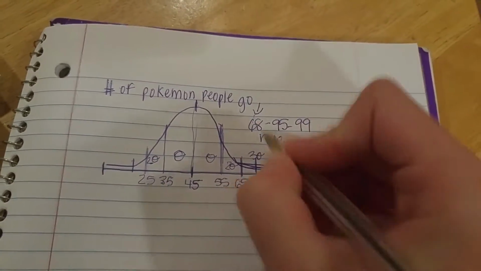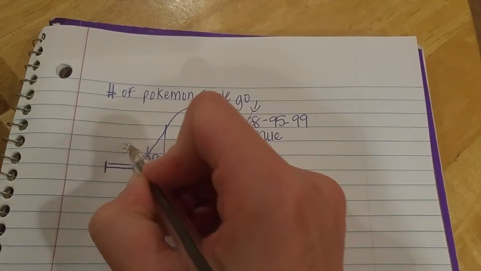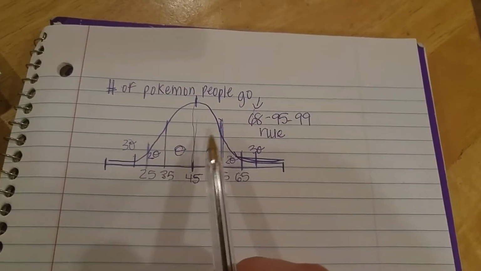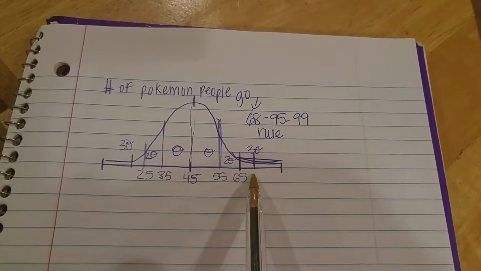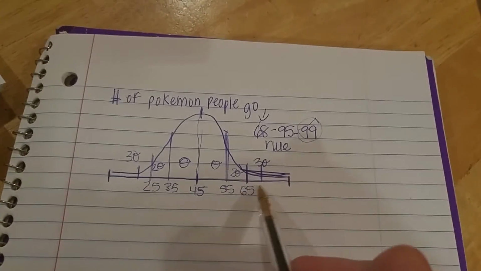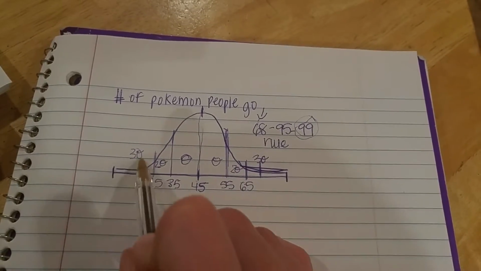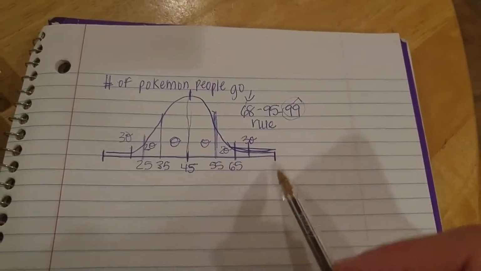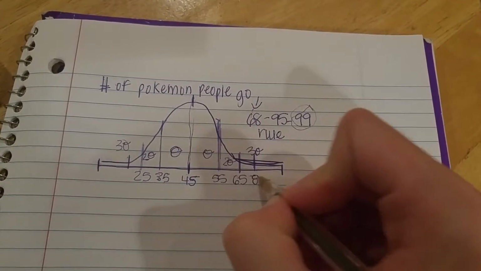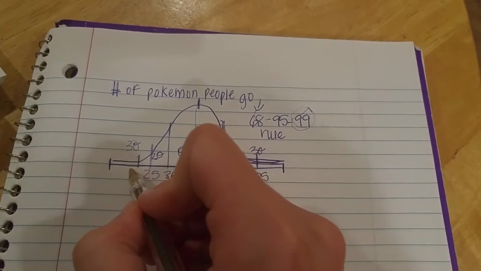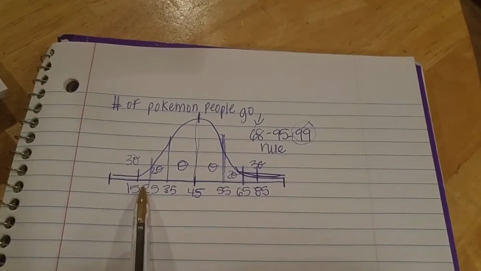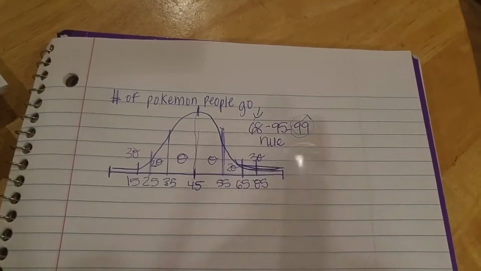3 standard deviations is really getting out there. So this is 3 standard deviations. So 1, 2, 3 below, 1, 2, 3 above. 99% of all of your data should lie within 3 standard deviations of the mean. So let's say this is 85 and this is 15. So 99% of all the people that we've polled have caught somewhere between 15 and 85 Pokemon.